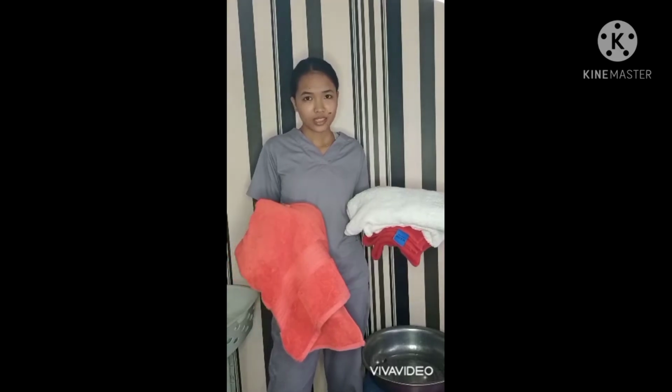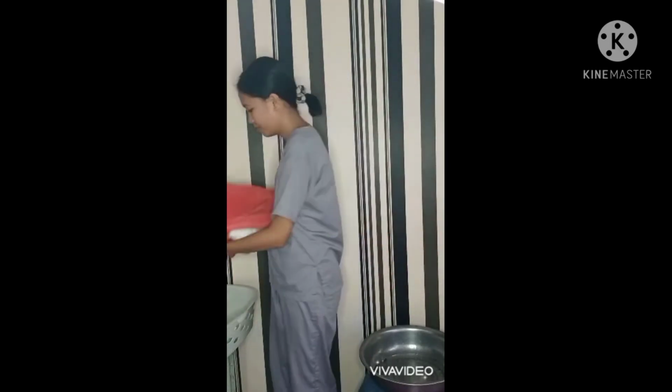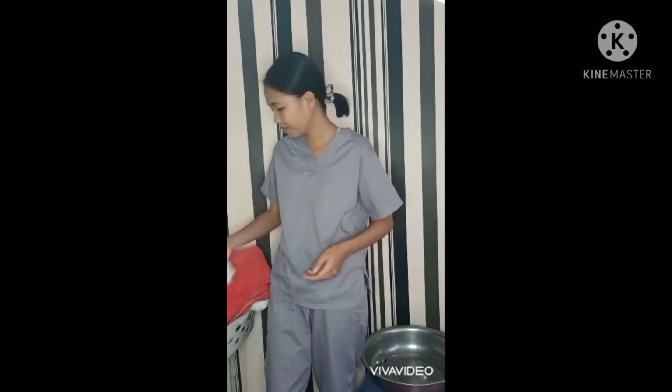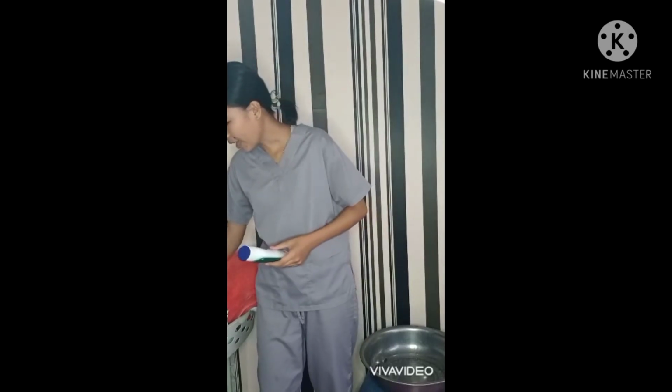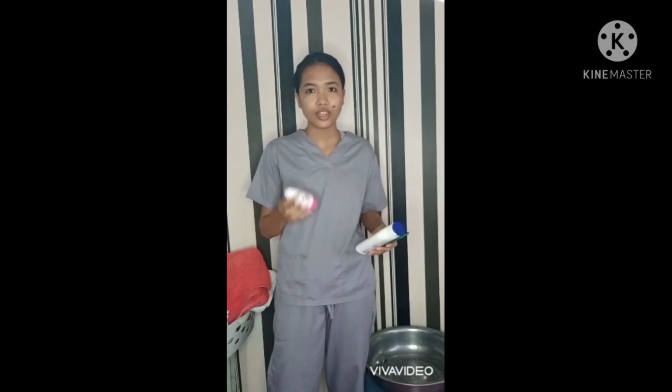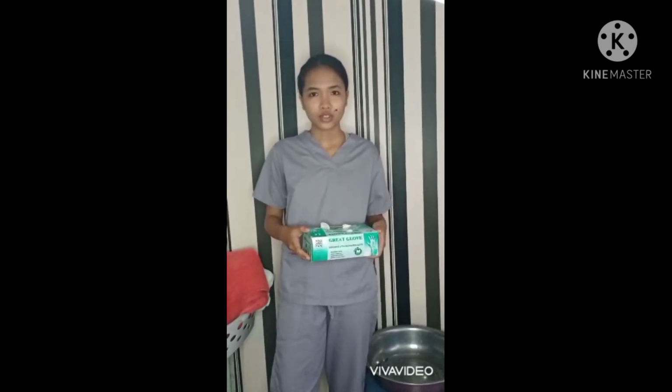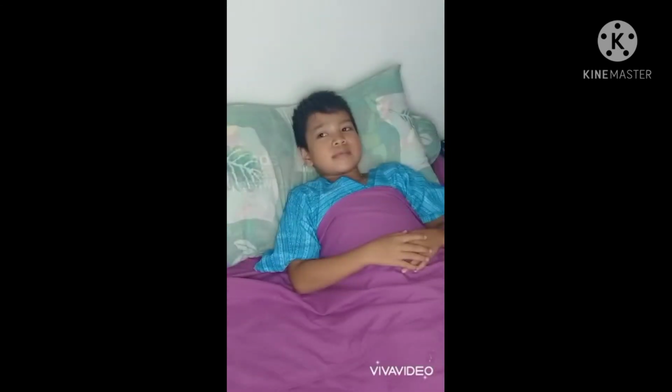This is the bath blanket, as if. The washcloth. We have comb, lotion, alcohol, and deodorant. And of course, a box of disposable gloves.